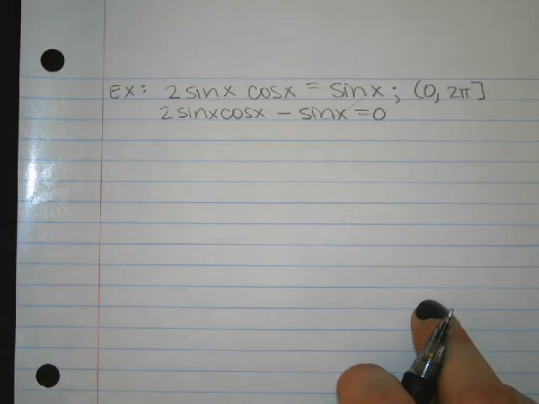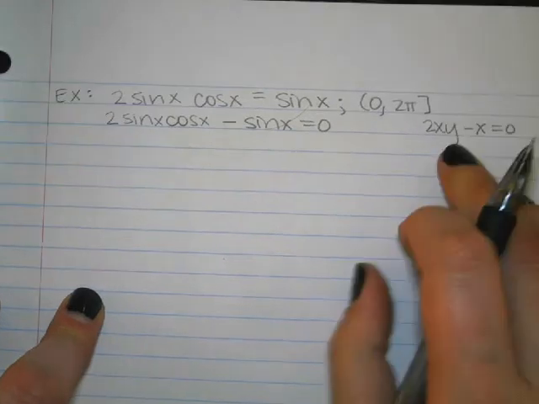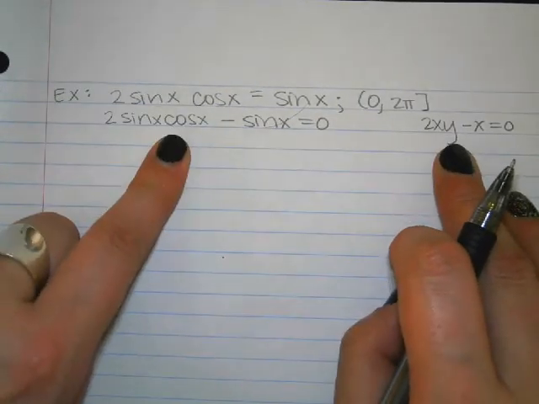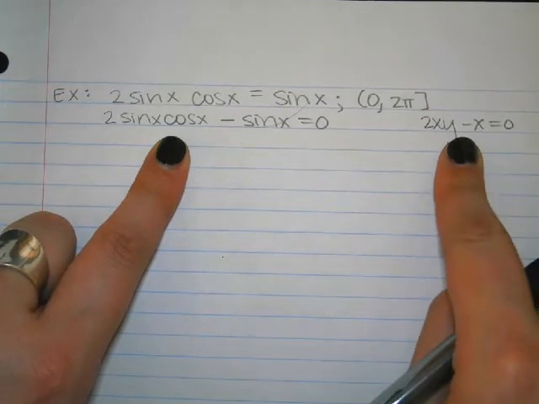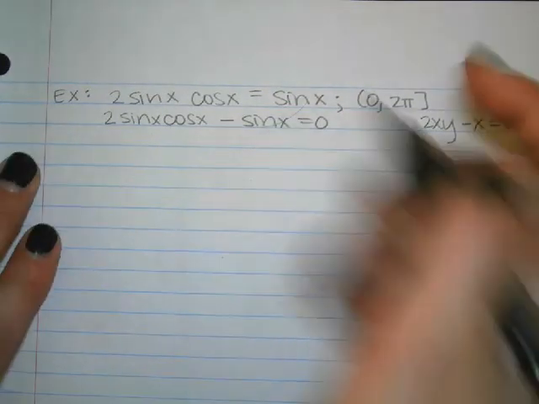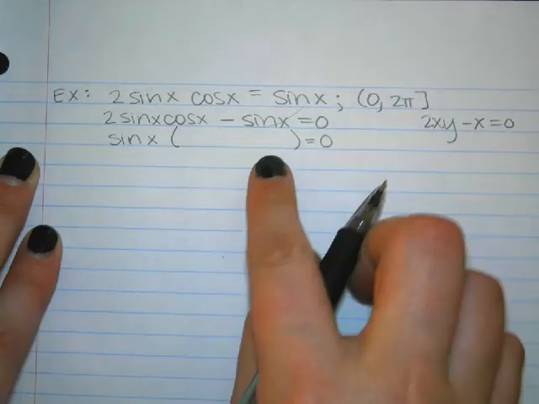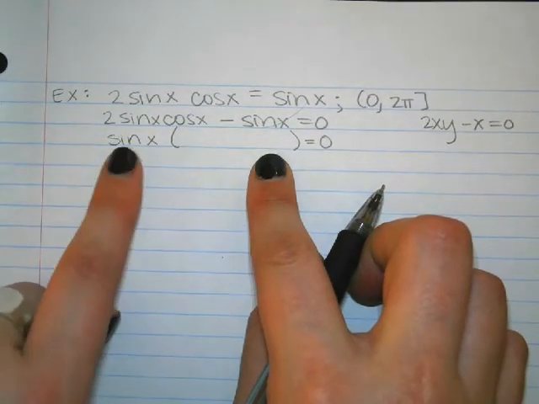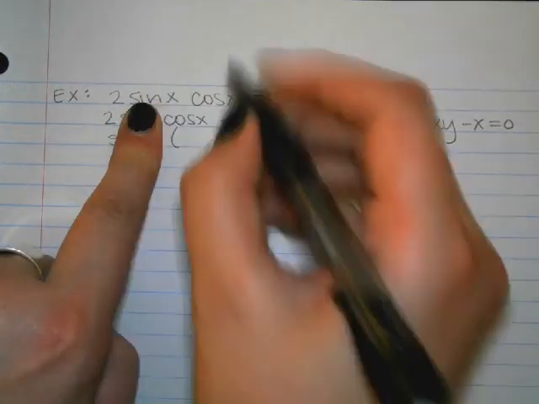This is kind of like if we had a problem like 2xy minus x equals 0. You guys see how those could be similar? If you look at this problem, what's the GCF? x. If you look at this problem, what's the GCF? Sine x. So we're going to take out a GCF of sine x, and then we're going to write our leftovers. If you take sine x out of the first term, what's left over? 2 and a cos x.